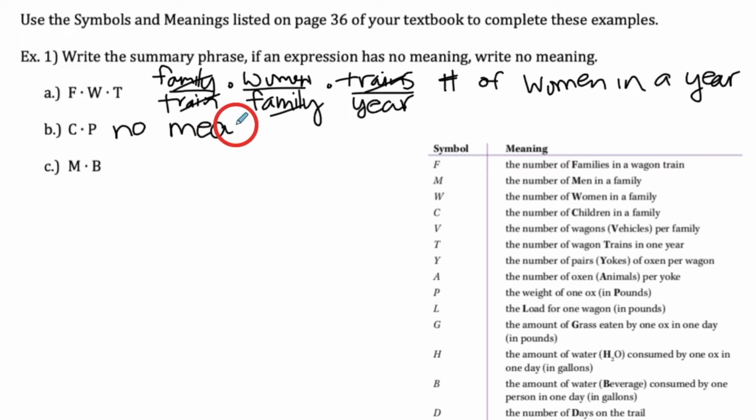Even though C times P looks fantastic, looks like it should mean something, but when I look at the value of C and the value of P, there's no reason to multiply them together. There's no meaning after you multiply those two numbers together. So if there is no meaning, you can write no meaning.